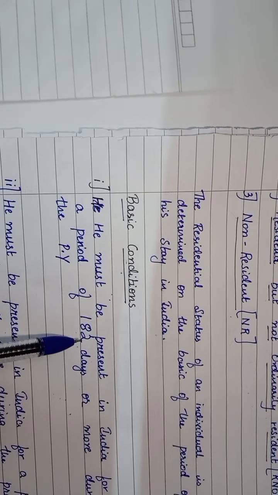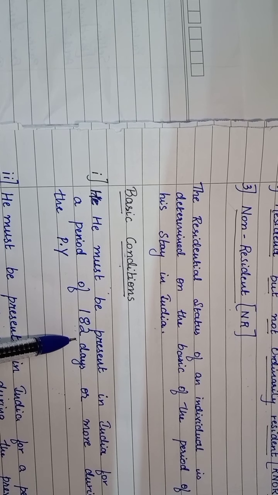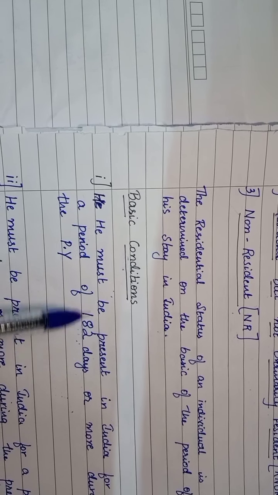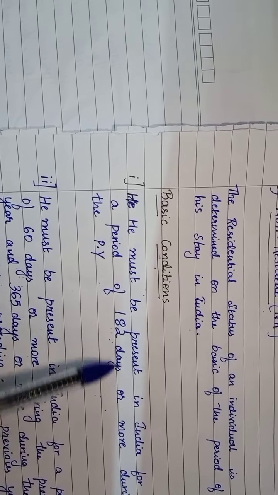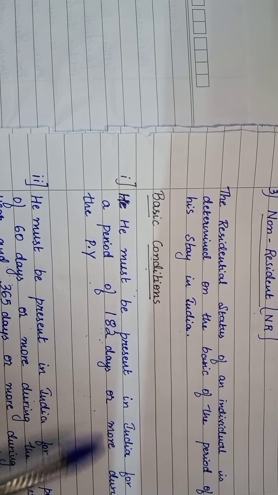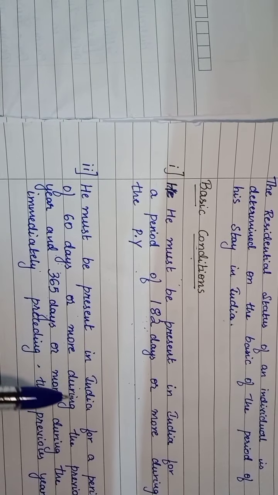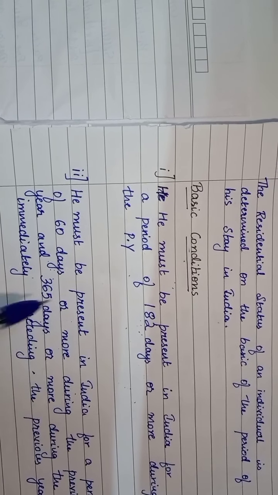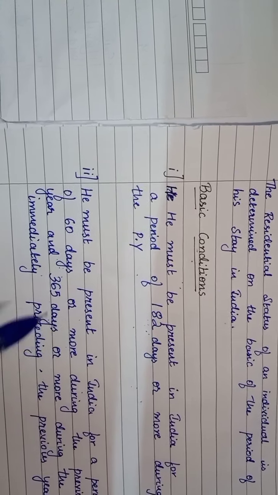So if he is in India for 182 days, then he satisfies the first basic condition. Suppose he satisfies the first basic condition, then he is a resident. You need not go and check the second basic condition. So directly the individual is said to be a resident.